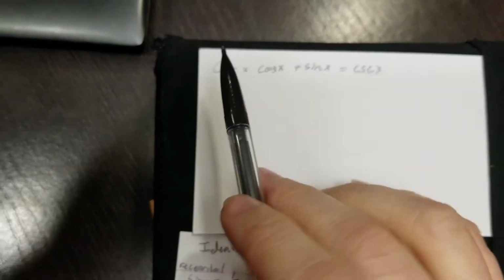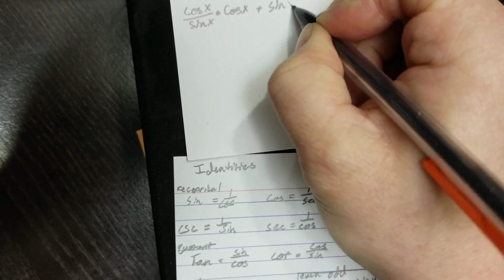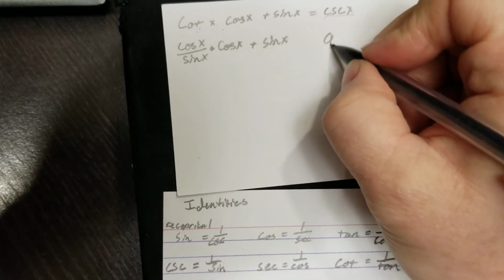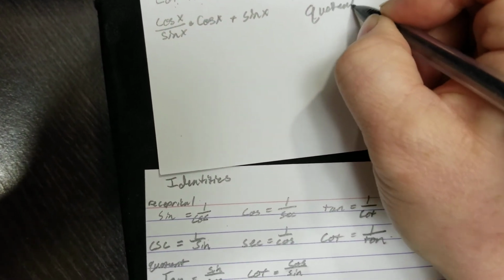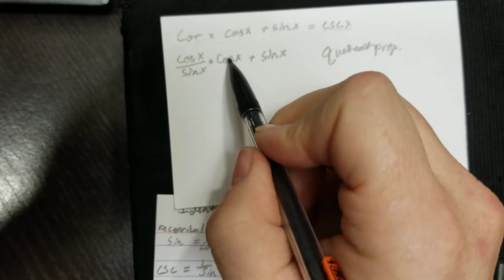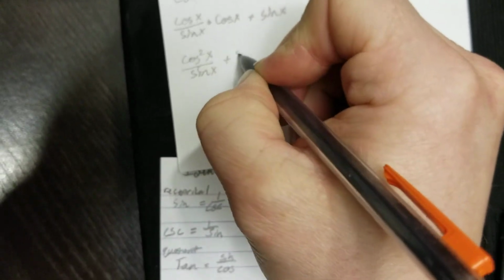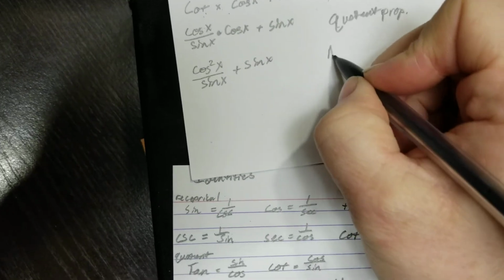So I'm going to start using the quotient ratio for this. So I'm going to have this be cosine x over sine x times cosine x plus sine x. Okay, and this is the quotient, a quotient property. Next, I am going to multiply these to put them together. So cosine squared x over sine x plus sine x. This is just algebra.